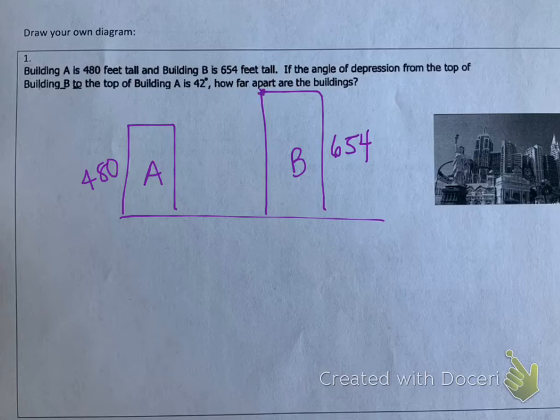So if it's an angle of depression, first we need a horizontal dashed line. And then the angle of depression is always below that horizontal line. And it's from the top of building B to the top of building A. So from here to here, we're going to connect. So this angle right here is 42 degrees. So we need to know how far apart the buildings are. So I'm going to connect from here to here because that's how far apart the buildings are. That's what we're trying to find, and I'm going to call that X.